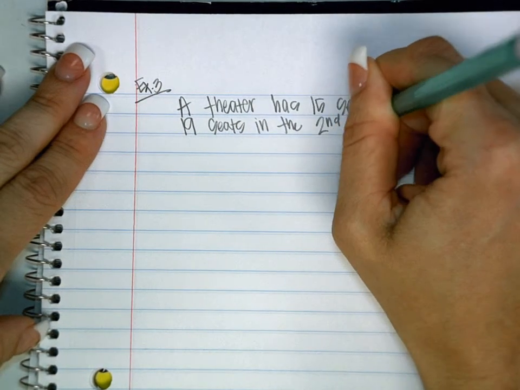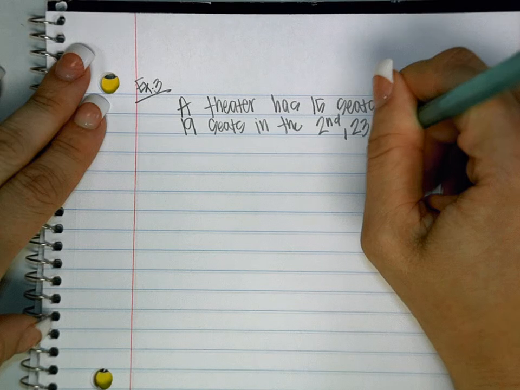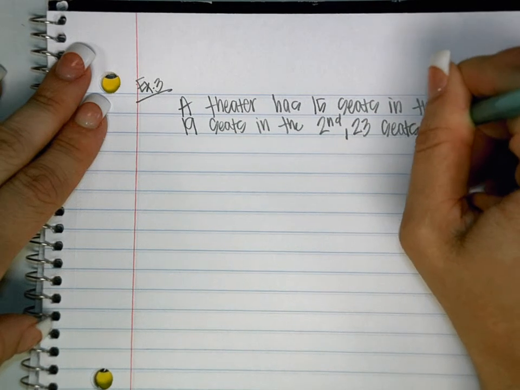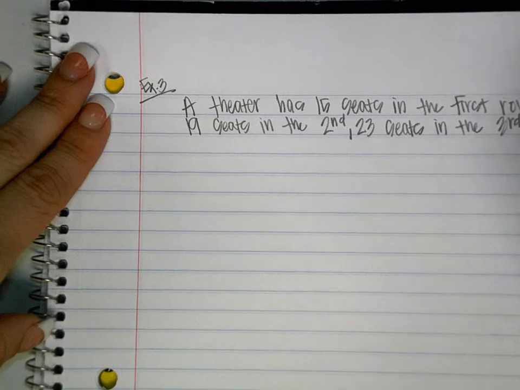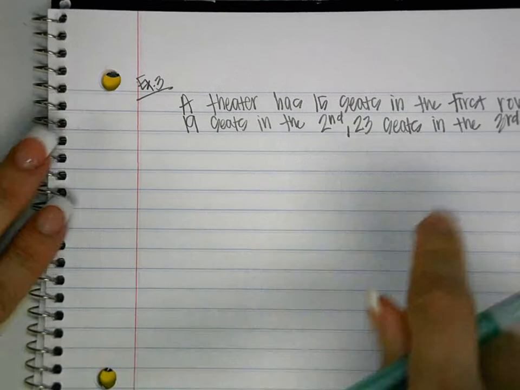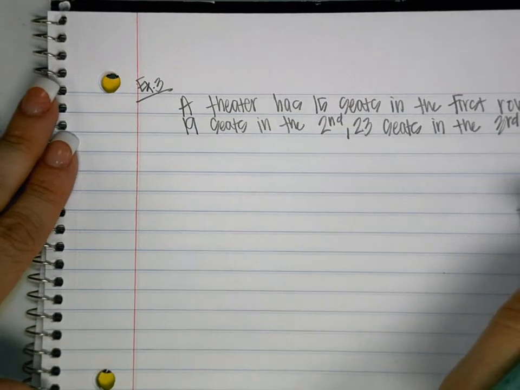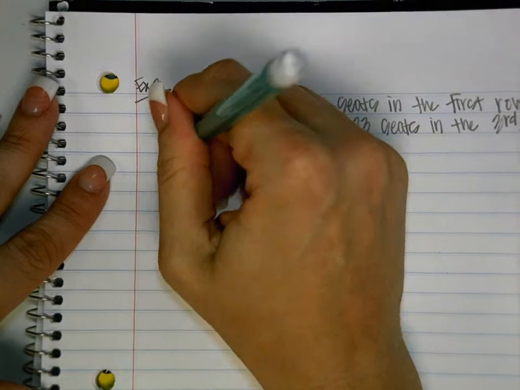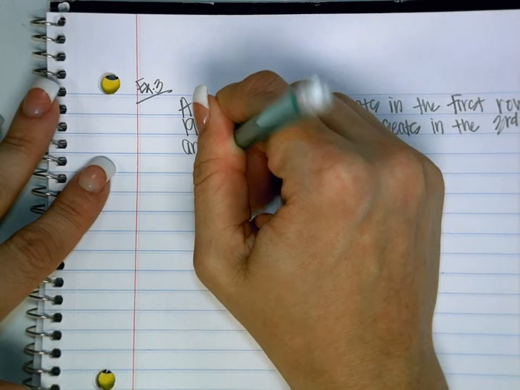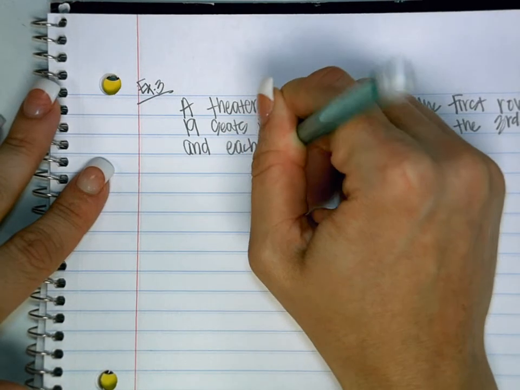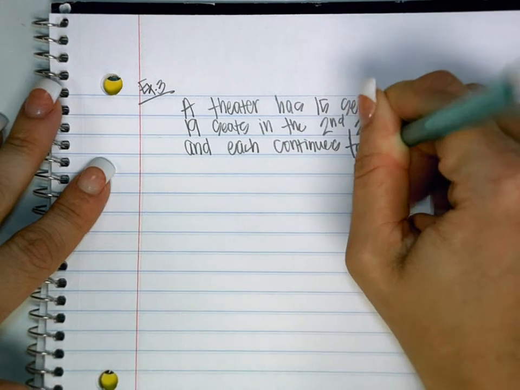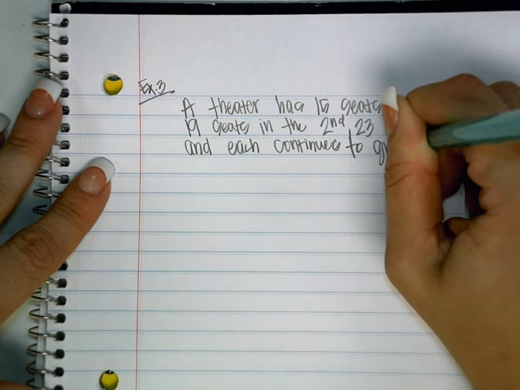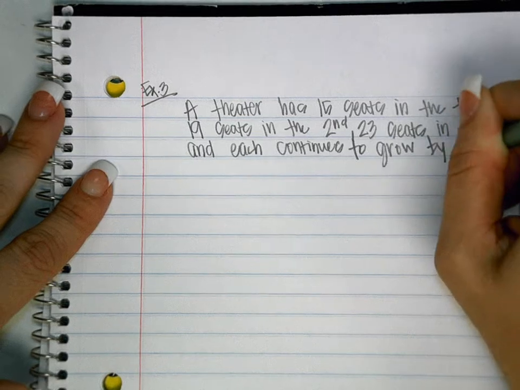A theater has 15 seats in the first row, 19 seats in the second, 23 seats in the third, and each row continues to grow by 4 thereafter.